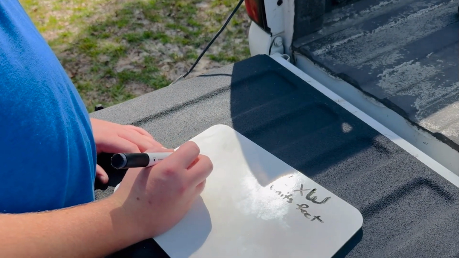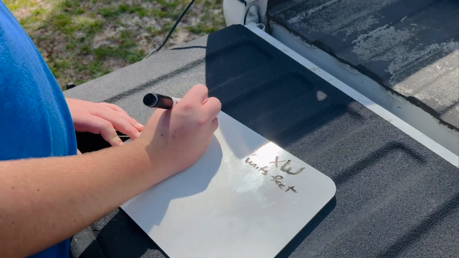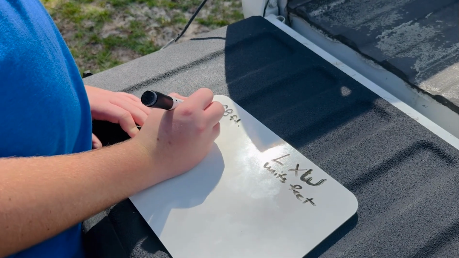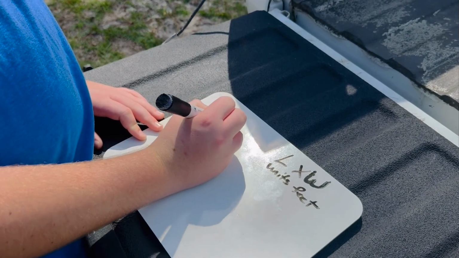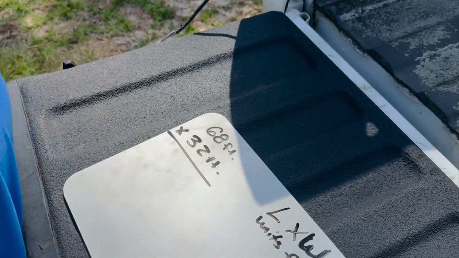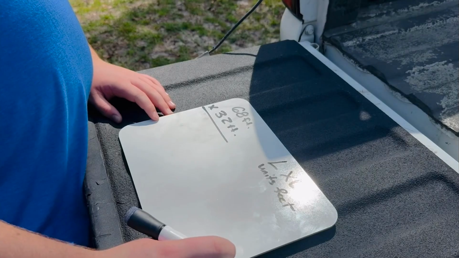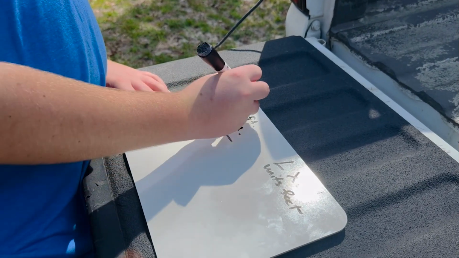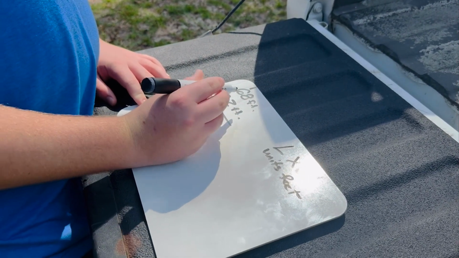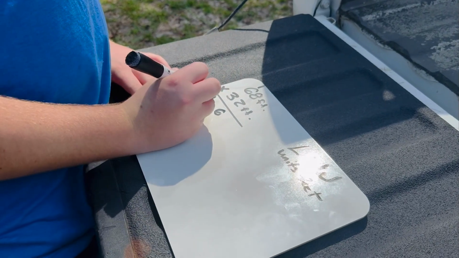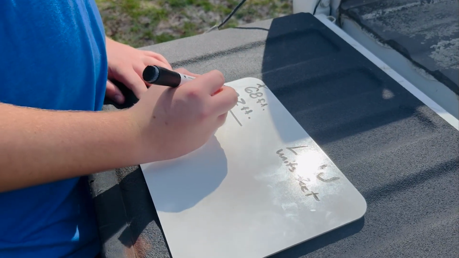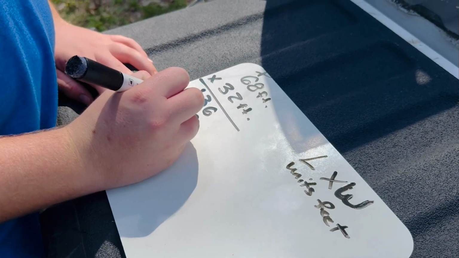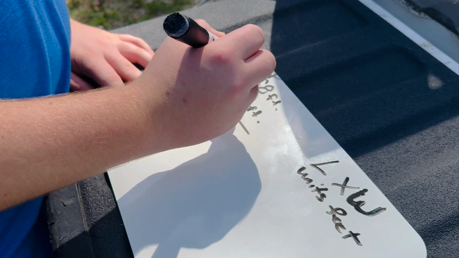All right, we've measured our length times width. The length is 68 feet times the width, which is 32 feet. 8 times 2 is 16. Carry the 1. 2 times 6 is 12. Add the 1, 13. Now the second row: 8 times 3 is 24. We add the 0, put the 4, carry the 2. And 6 times 3 is 18, 19, 20.